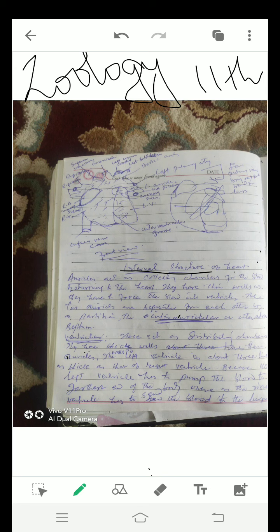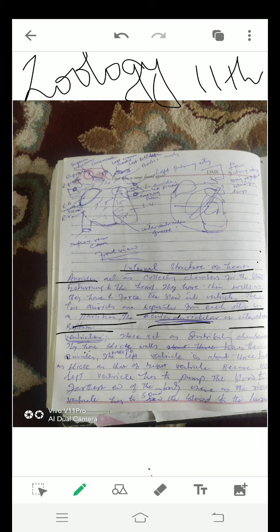The internal structure of the heart. Number one, auricles. The auricles act as collecting chambers for the blood returning to the heart. They have thin walls as they have to force the blood into the ventricles. The two auricles are separated from each other by a partition called the interauricular or inter-atrial septum.